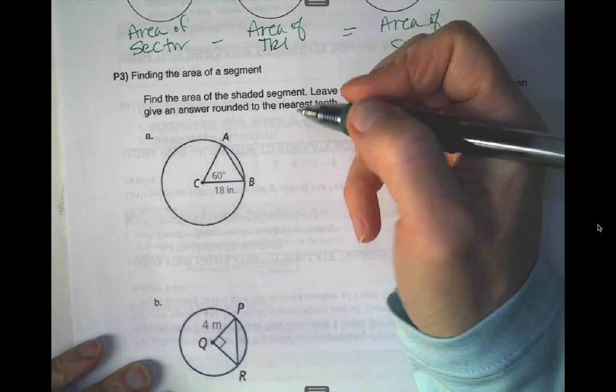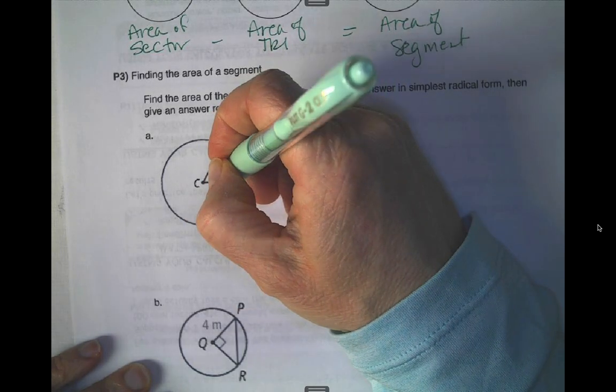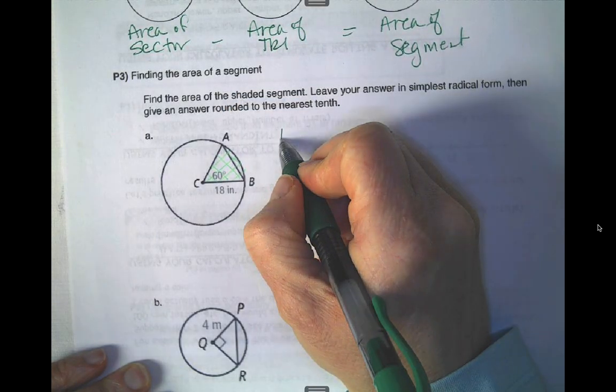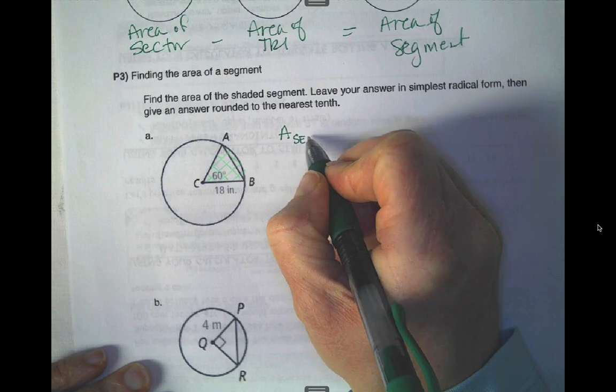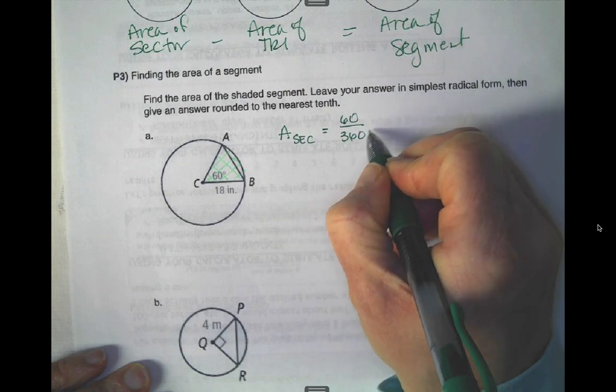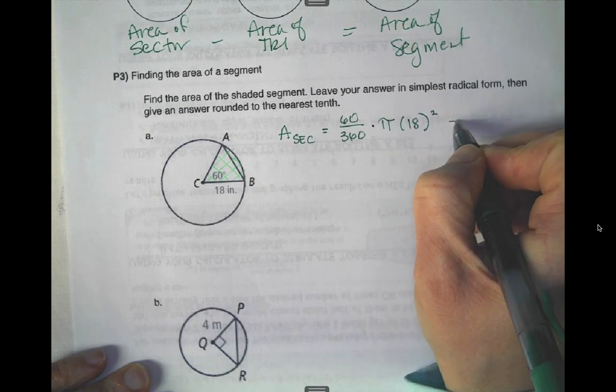So again, first thing I'm going to do, I'm going to pick one of these light colors, is I'm finding the area of this entire sector. Okay, so the area of the sector first. So it's 60 degrees over 360 times pi times 18 squared.